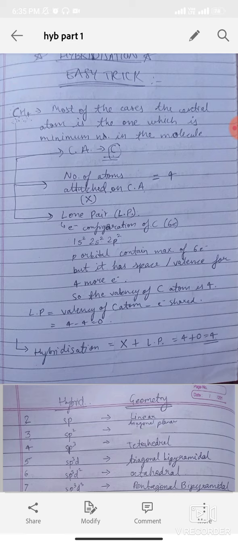So first of all, we have to see what the central atom is. After that, how many atoms are attached to the central atom. Then the lone pairs present on the central atom. Here, as per the example of methane, that is CH4, the central atom is C, because in most cases the central atom is the one which is present in the minimum number in the molecule. Here the hydrogen has four atoms and the carbon has only one atom. So we easily get that carbon is the central atom.